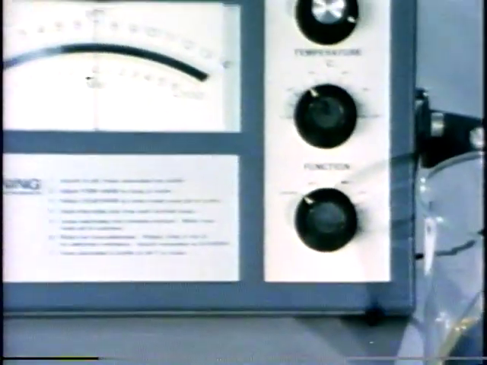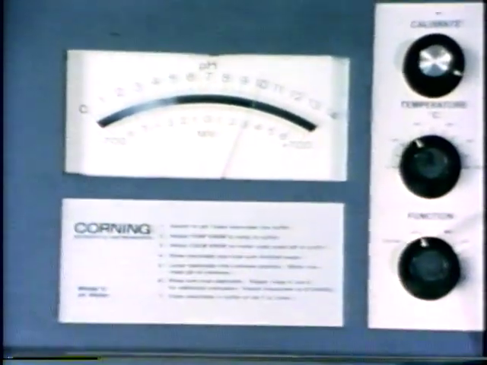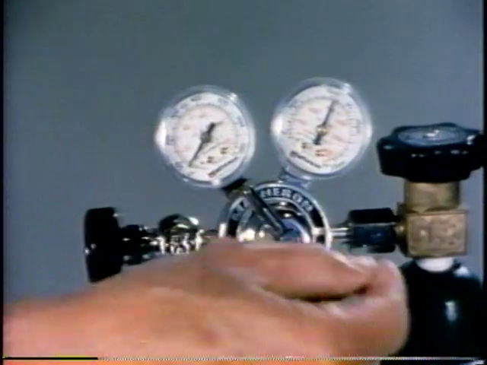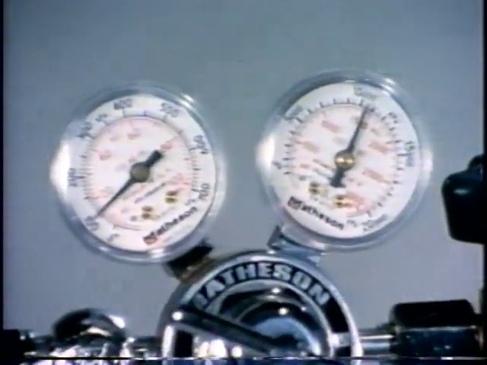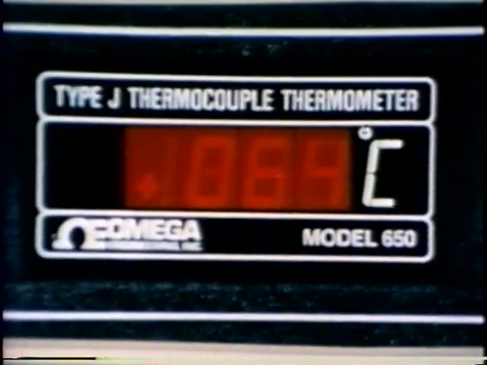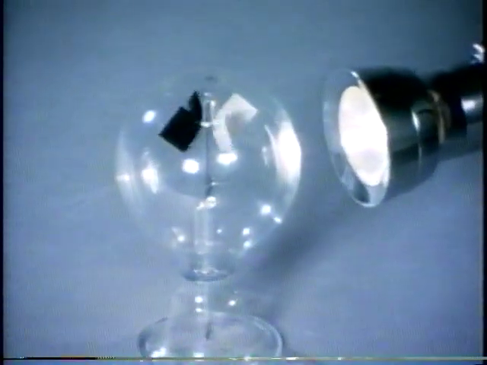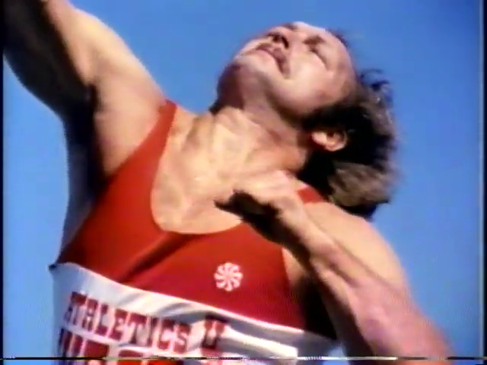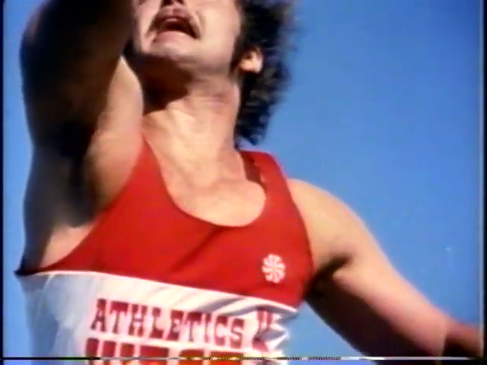Much equipment in chemistry is used to determine concentrations, pressures, temperatures, and radiation levels affecting rates of reactions. Even athletes warm up to increase their heart rates and their performance. You probably do also.